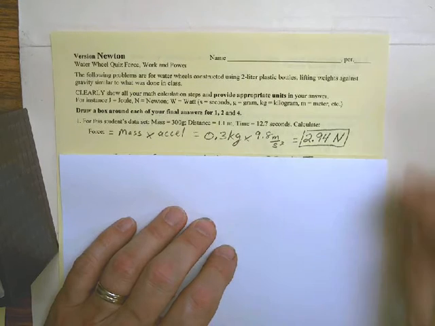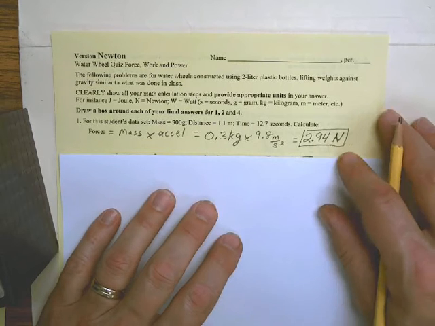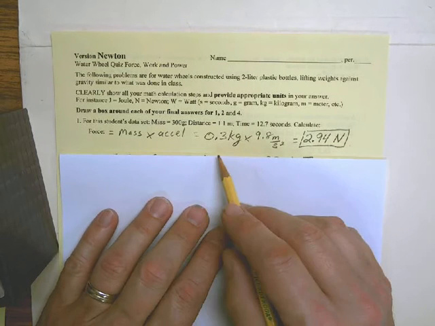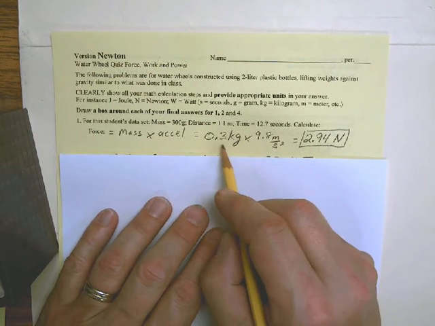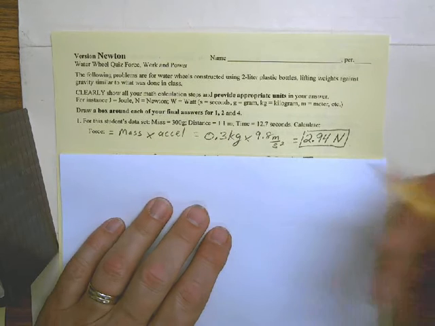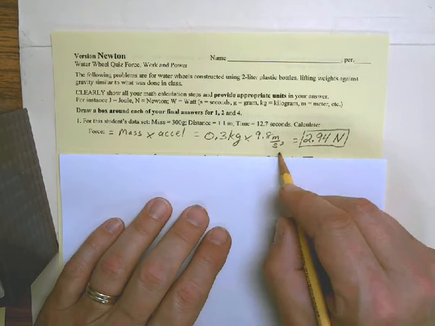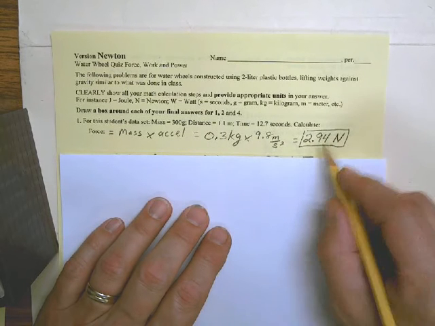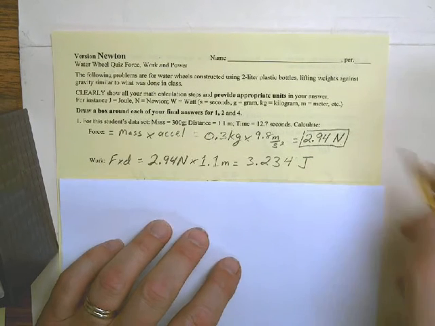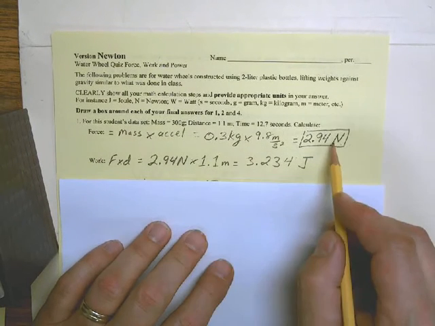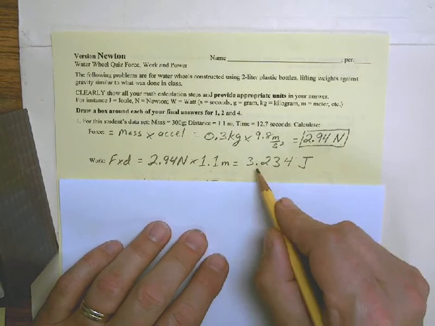For number one, it's our definition of force, which is mass times acceleration, in this case 0.3 kilograms. We need to convert grams to kilograms when we do these problems because of the definitions. You can see your notes from the first day. So 0.3 kilograms times 9.8 meters per second squared gives you 2.94 kilogram meters per second squared, which is also called a Newton. For the work, you take the force, the 2.94 newtons, multiply that by the distance, and you get 3.234.